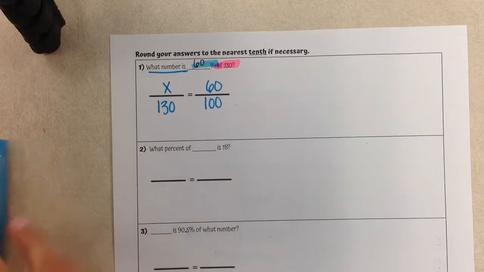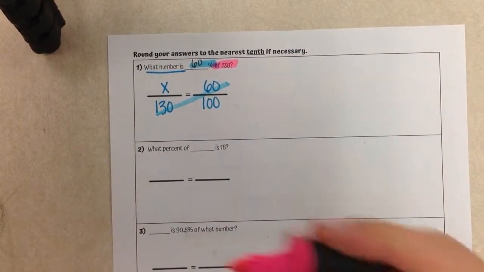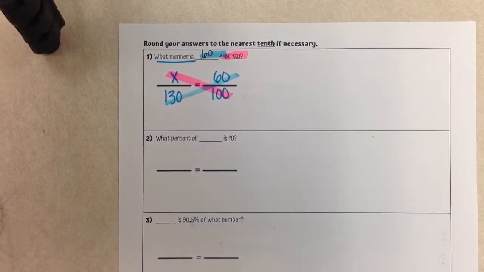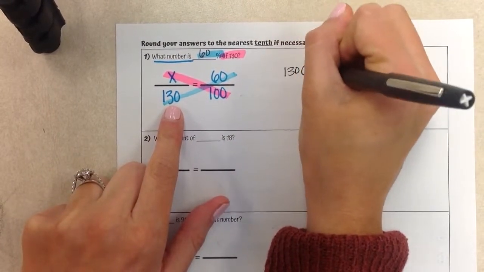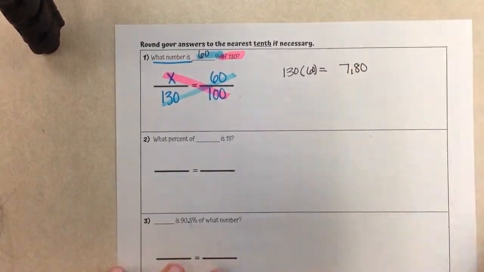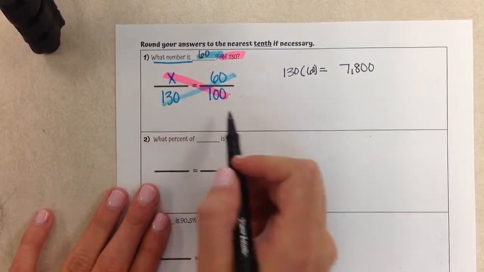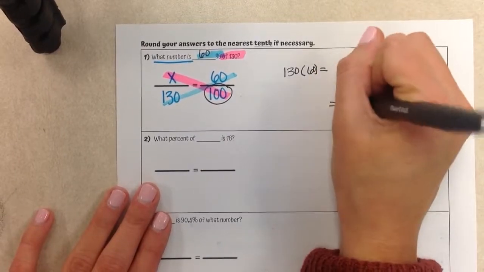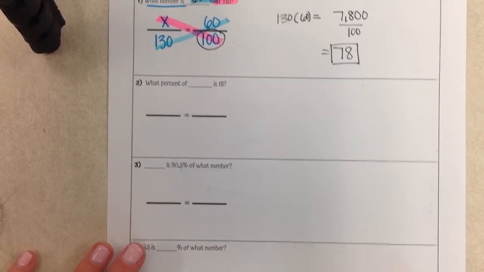Now we have a proportion that we can solve. I'm going to highlight my 2 diagonals. The 2 numbers that need to be multiplied are 130 times 60, which equals 7,800. The number I need to divide by is the number in the same diagonal as the variable, so I need to divide by 100, and I get 78.